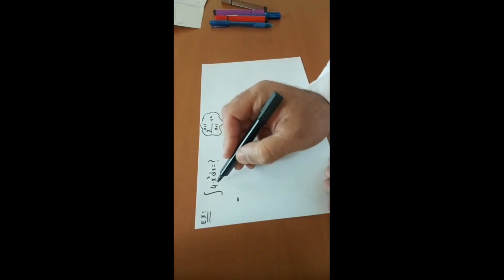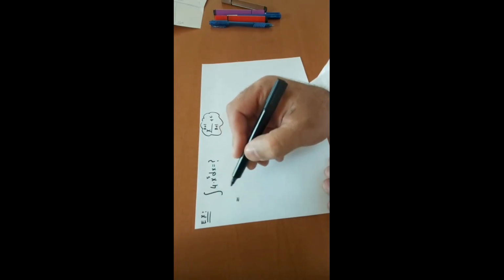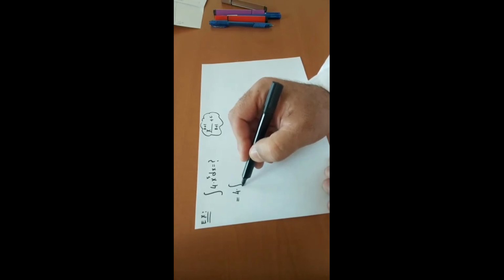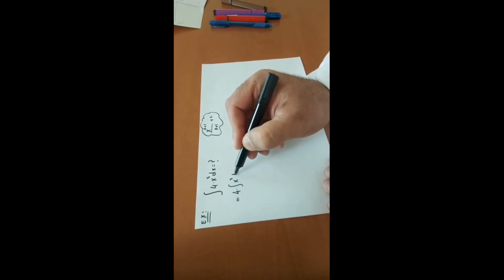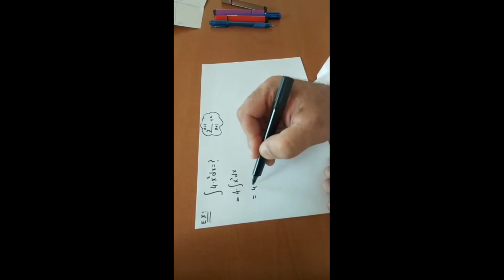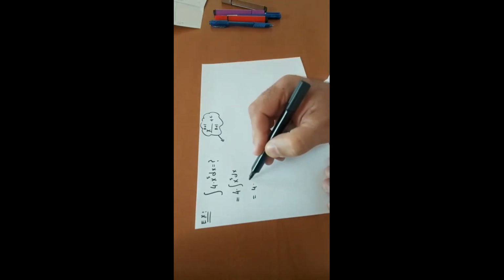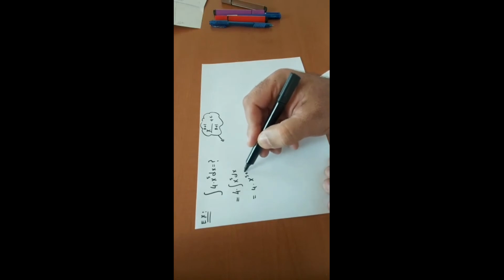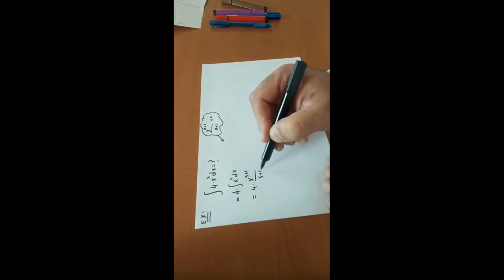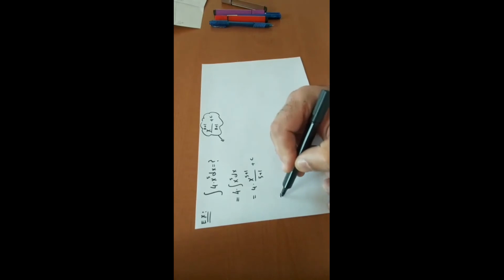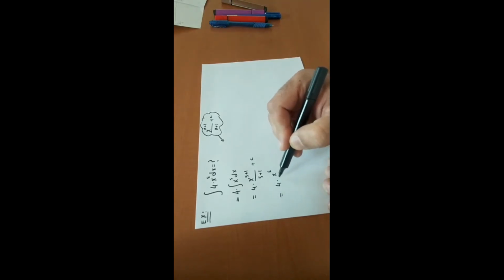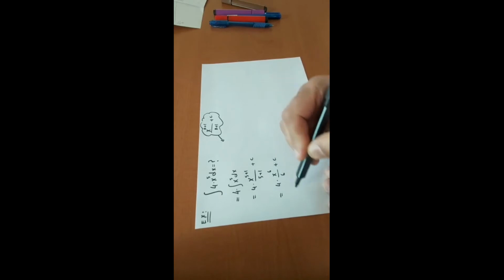The coefficient of x to the power of 5 is written in front of the integral sign. So 4 times the integral of x to the power of 5 dx equals 4 times, by this formula, x to the power of 5 plus 1 divided by 5 plus 1, plus c. So 4 times x to the power of 6 divided by 6 plus c. Solution: 2 divided by 3 x to the power of 6 plus a constant term.